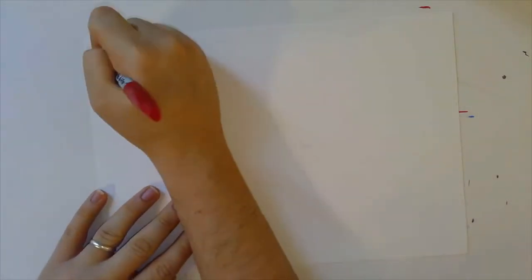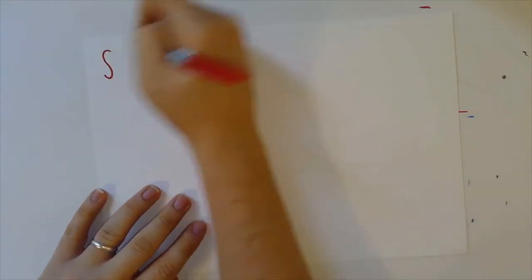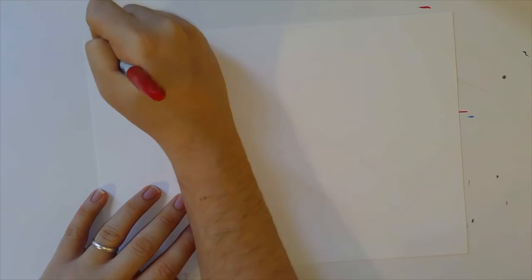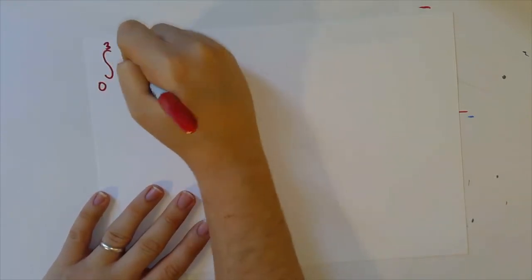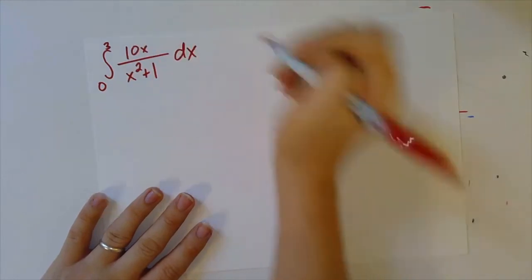Okay, let's do another example. Let's do the integral from 0 to 3 of 10x over x squared plus 1 dx.